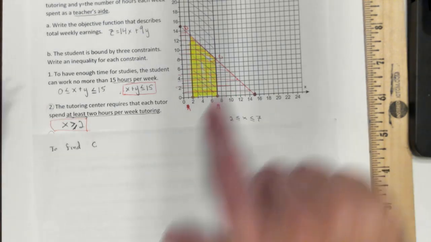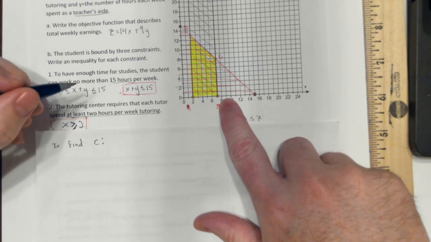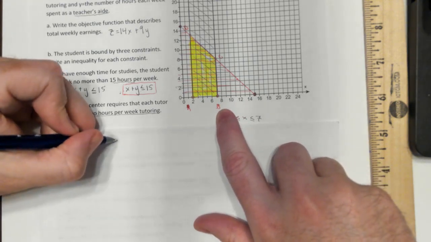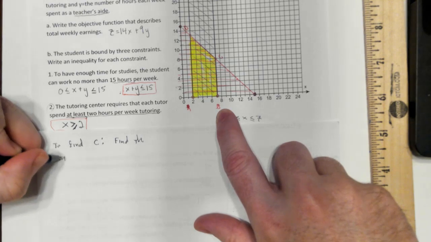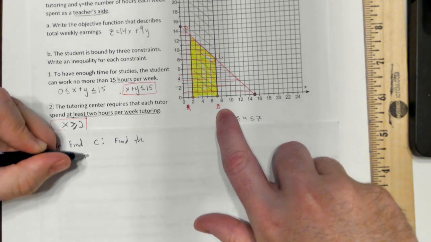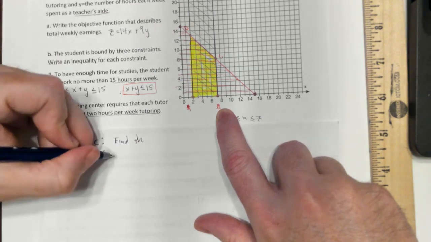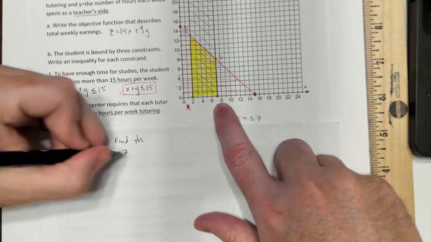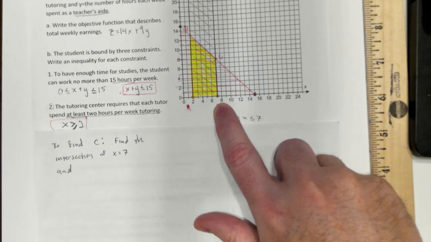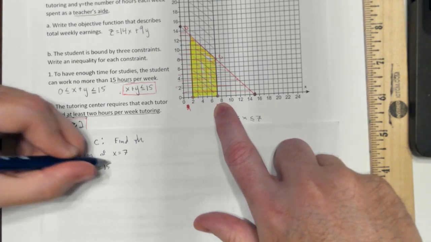To find C, since C intersects, find the intersection of, it's the intersection of these lines, right? So X equals 7 and X plus Y equals 15.